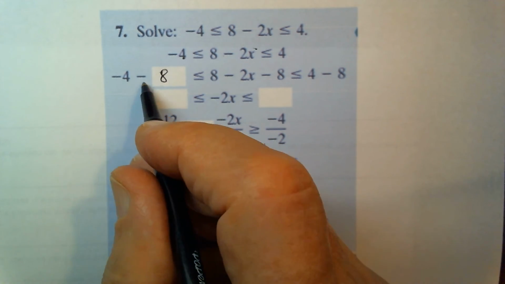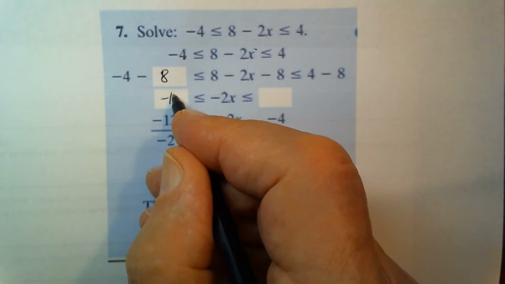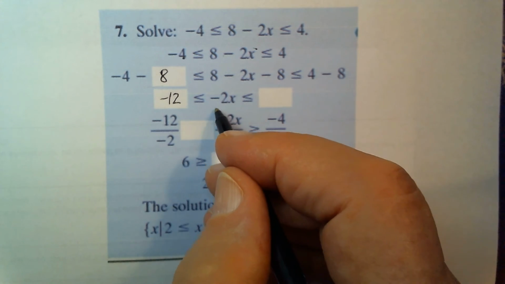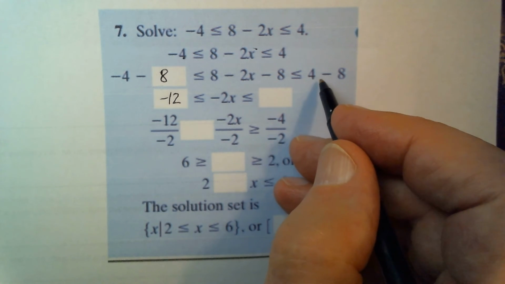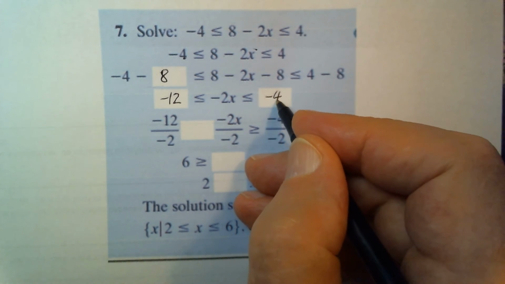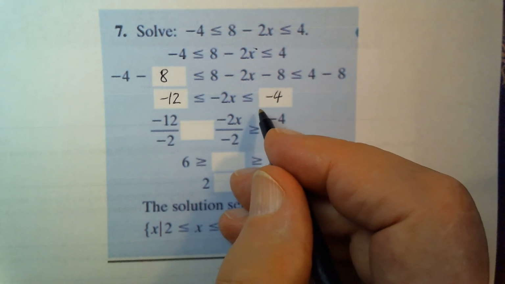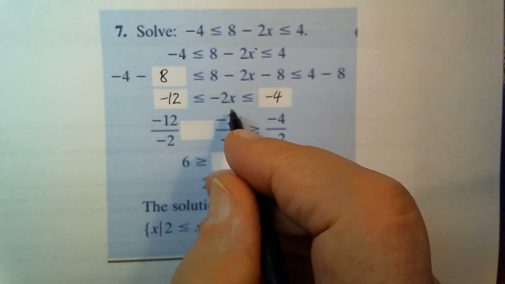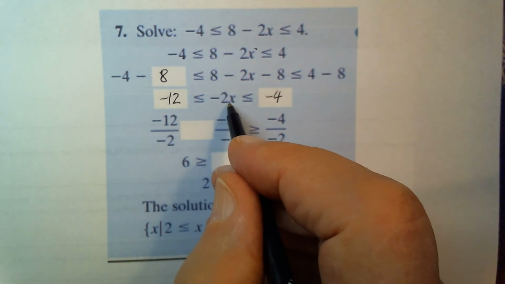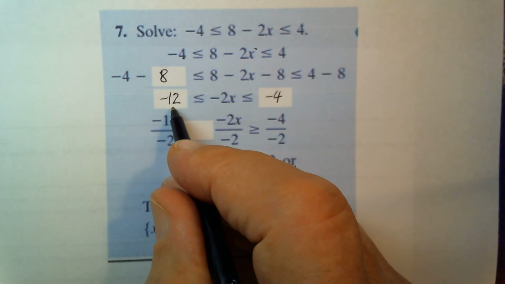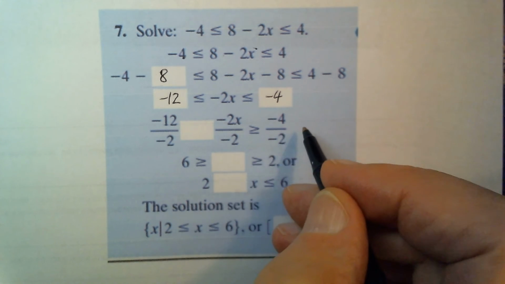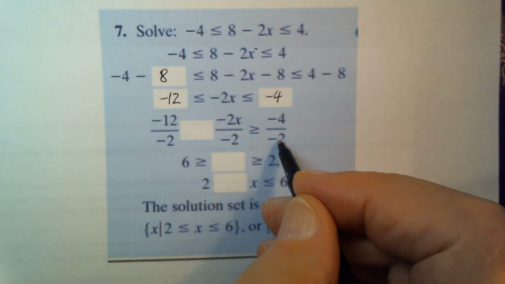So minus 4 minus 8 is minus 12. And in the middle, 8 minus 8 is 0, so we only have minus 2x. And on the right side, we have 4 minus 8. That would be minus 4. Now, to isolate x, we need to divide each term of this compound inequality by negative 2, the coefficient of x. So we divide minus 12 by minus 2, and we divide minus 2x by minus 2, and we divide minus 4 by minus 2.